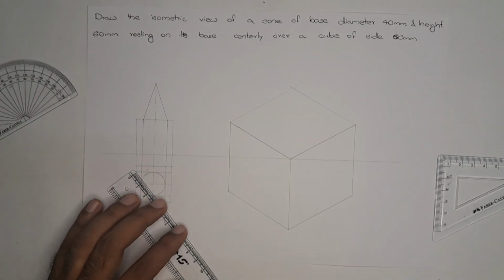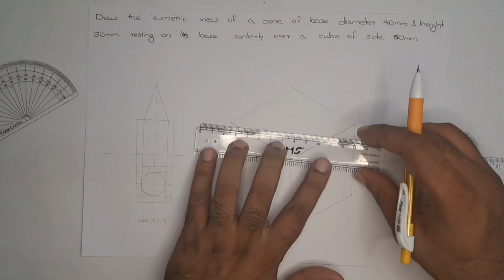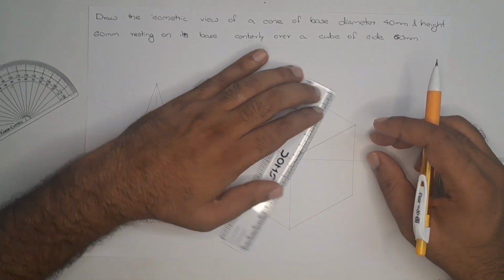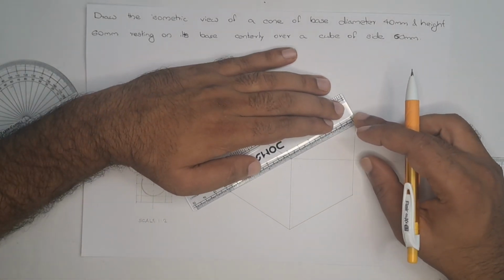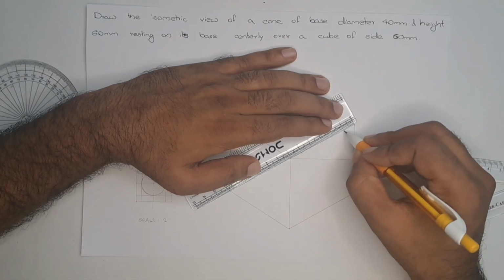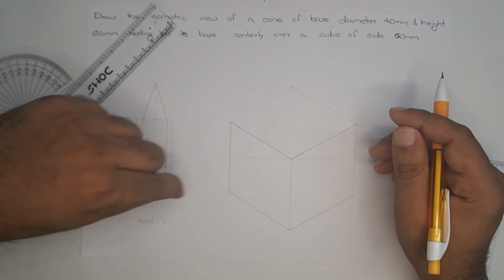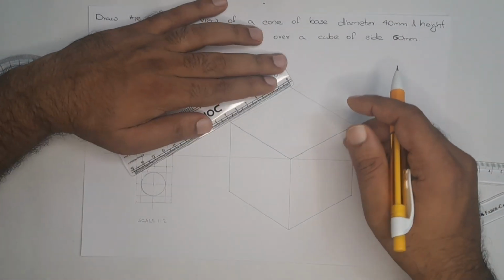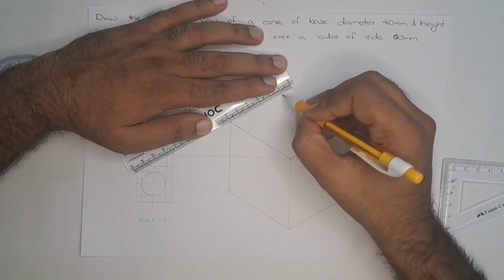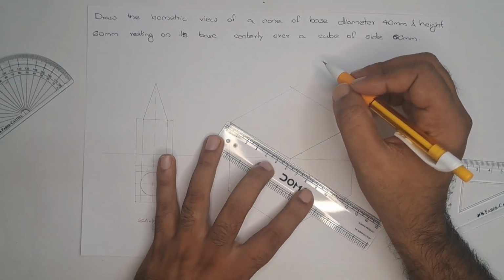Now we can start with the base of the cone. The circle will be seen as an ellipse in the isometric view. For that we have to draw a box around the circle of dimensions 40, because the diameter is 40. So we are marking 40 mm across the distance. In here also, 10 mm offset. Then we get the 40 mm in the middle.